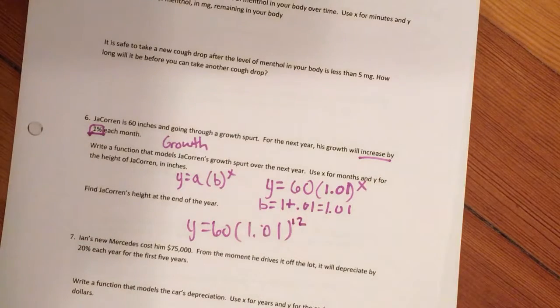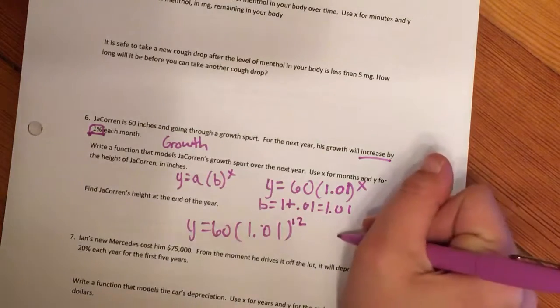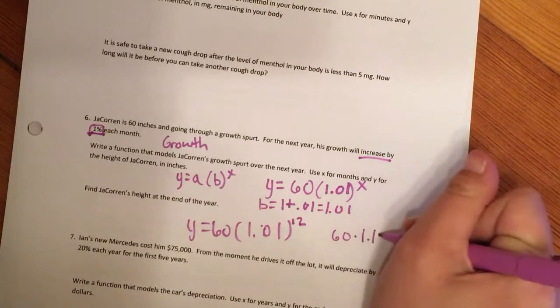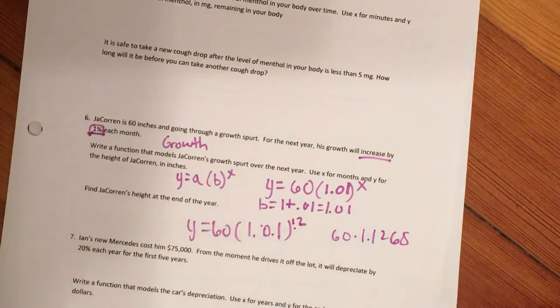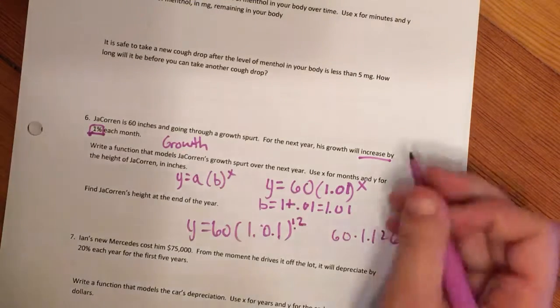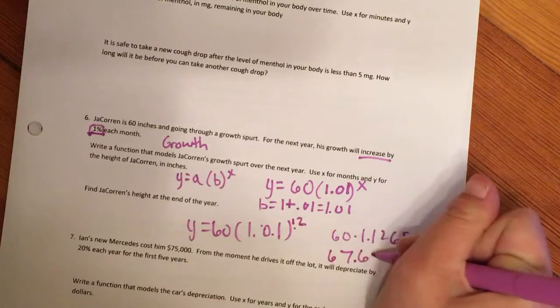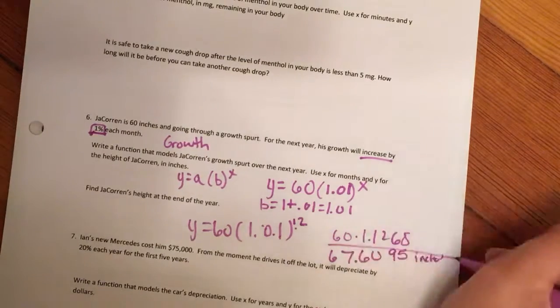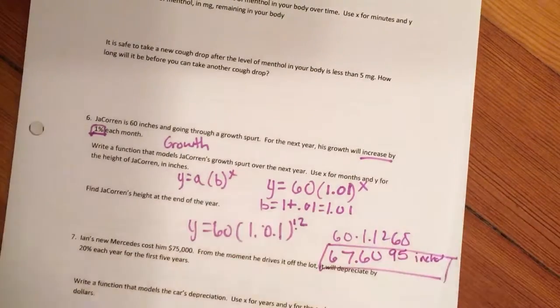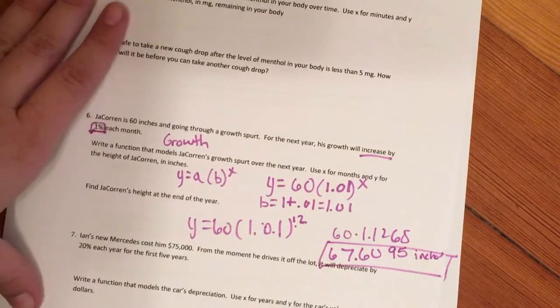Okay, take out your calculator, do 1.01 to the 12th, and you should get 1.1268, and then multiply it times 60. Remember, order of operations would tell you that you need to do those exponents first. That's why we did those first. And your final answer should be about 67.6095 inches. Okay, that would be his height roughly at the end of the year.